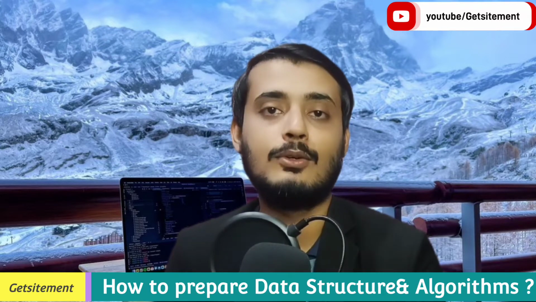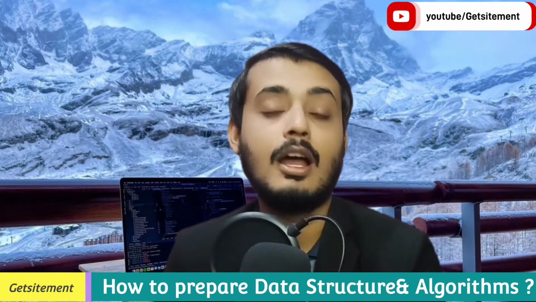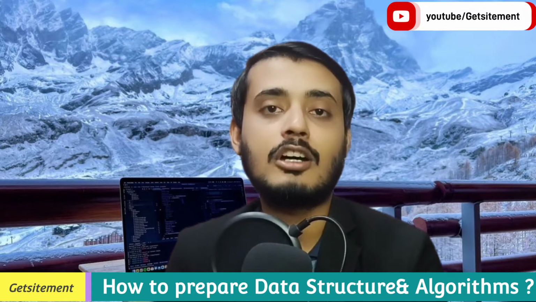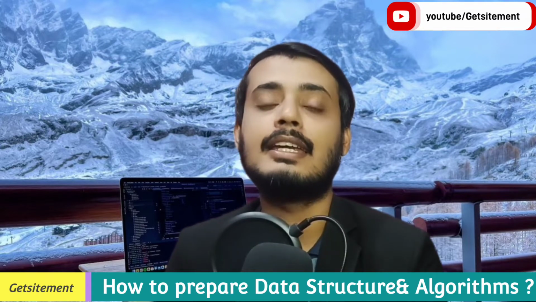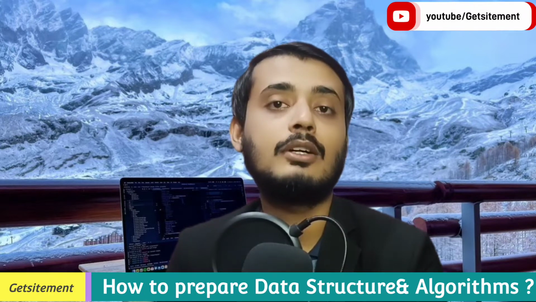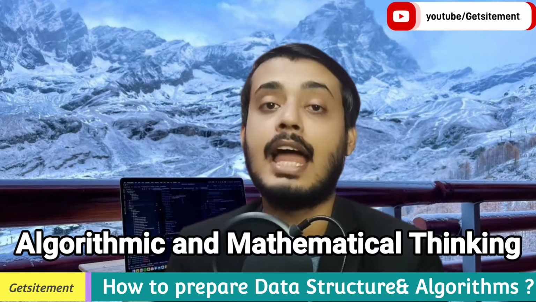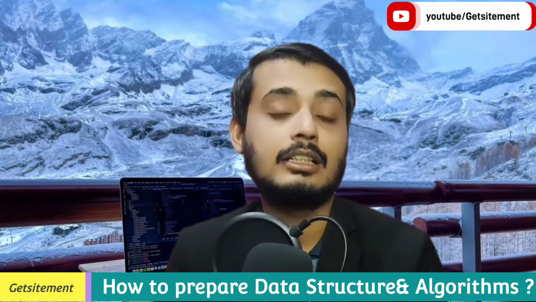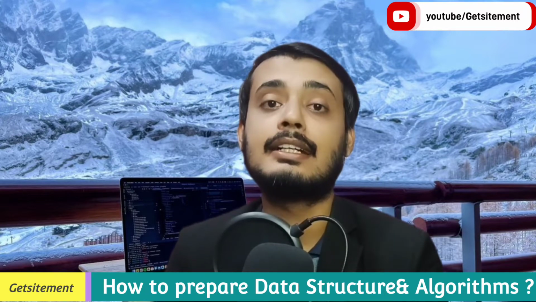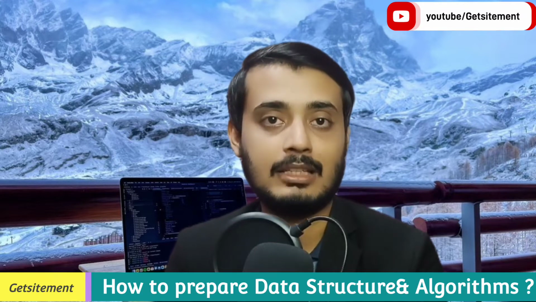Coming to step 2. Understanding the data structure and algorithm syllabus for the coding interview. After preparing the mind, now our first goal would be to prepare a list of essential topics in data structure and algorithm. We can especially focus on the topics popular during the coding interview. Algorithm and mathematical thinking: algorithmic puzzles, brain teasers, counting, summation, number theory, permutation, mathematical induction, recurrence relations, bit manipulation, probability, all the topics that are related to mathematics.